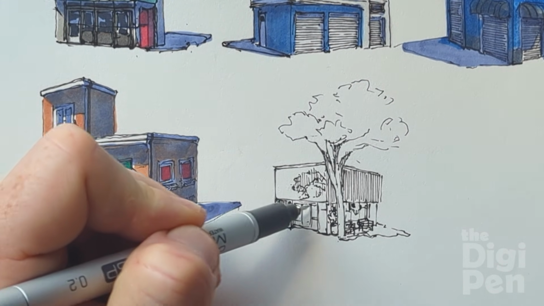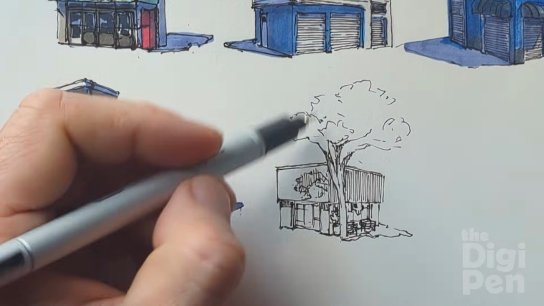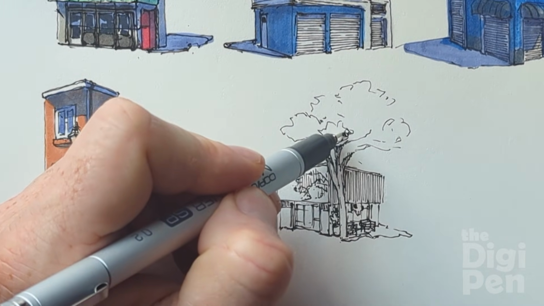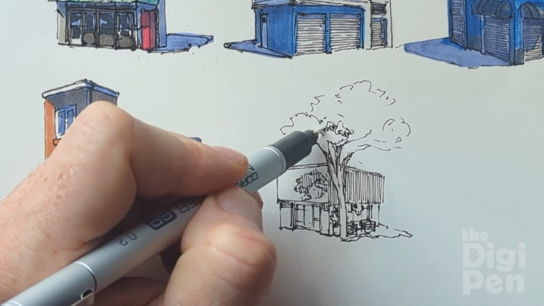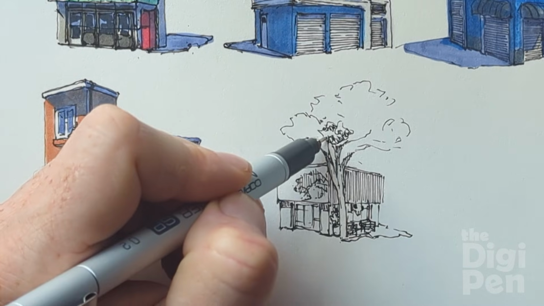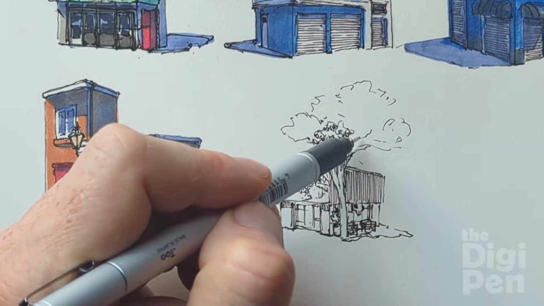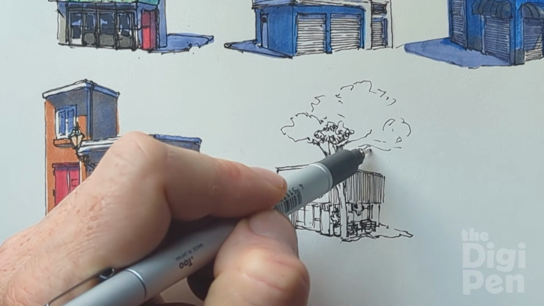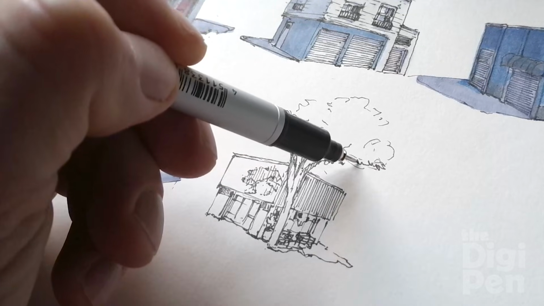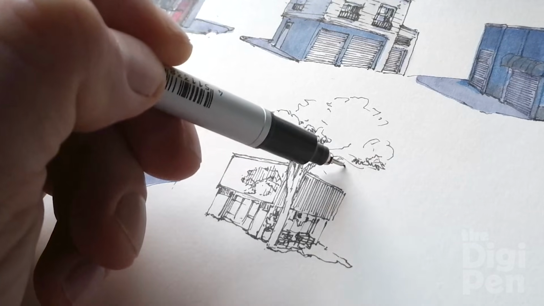Okay, at this point, I will move over to my tree, and I want to talk a little bit about what I'm doing here to give that tree a little bit more texture and to bring it to life. I'm thinking about drawing several W's that are connected around those shapes, those initial shapes that I first drew.